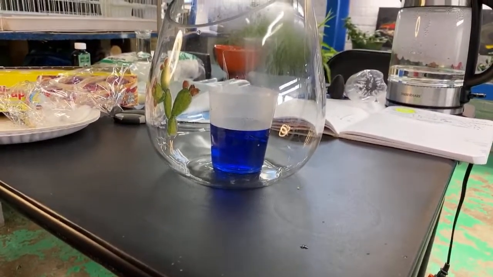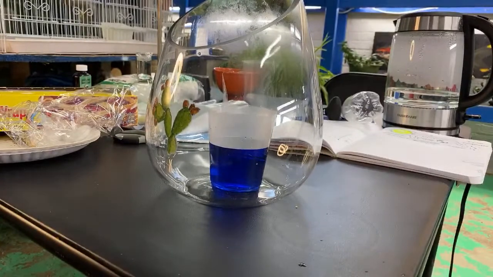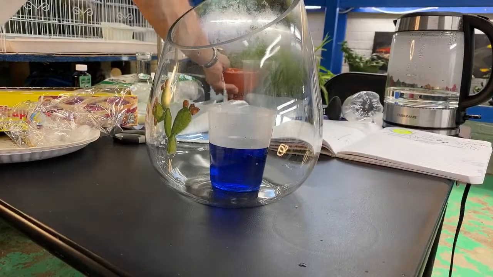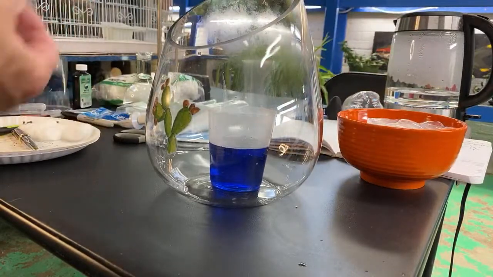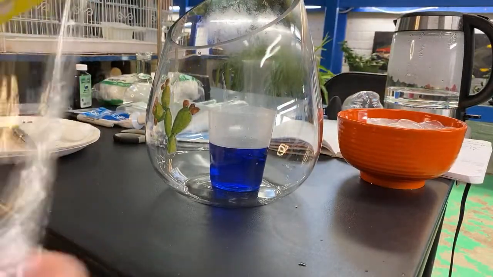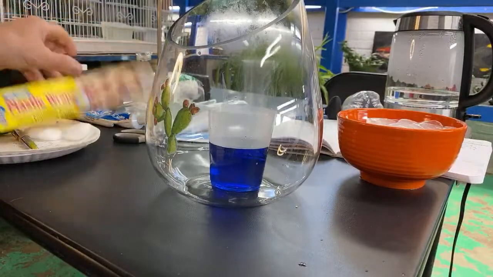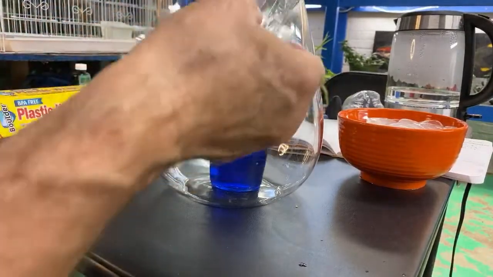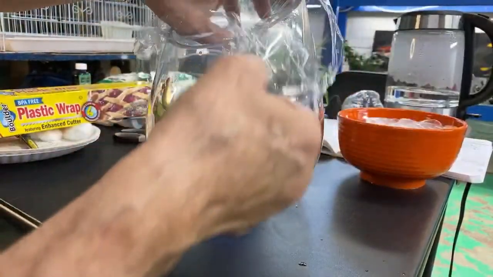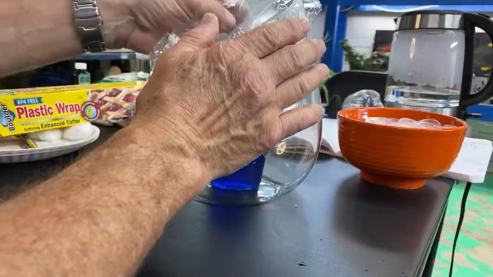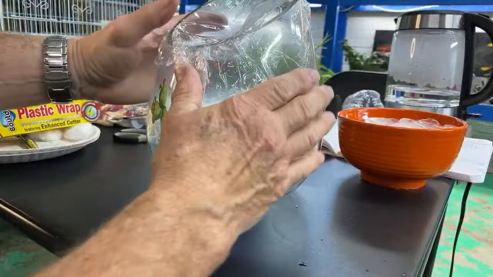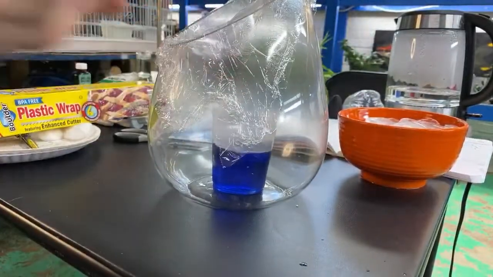Now, hot water. I'm going to cover this with some plastic to keep that hot water in. Here's my plastic. And I'm going to see if we can get any water forming anywhere. Some condensation. Now, I sealed it up. How's that look? Can you see that in there?